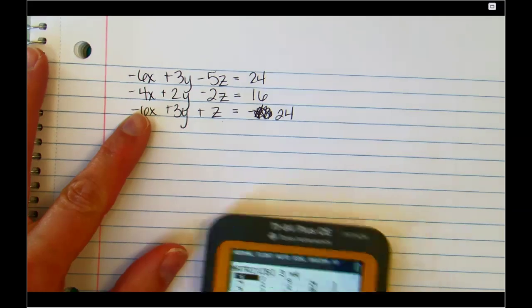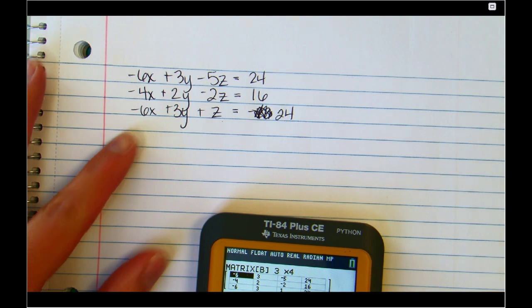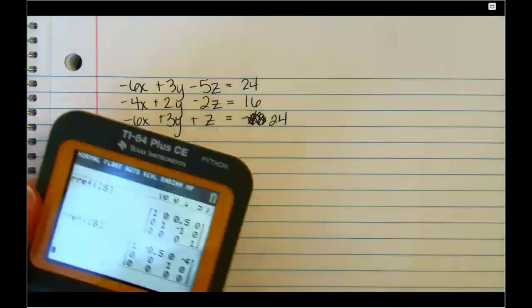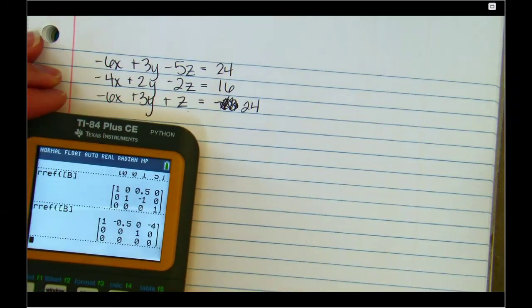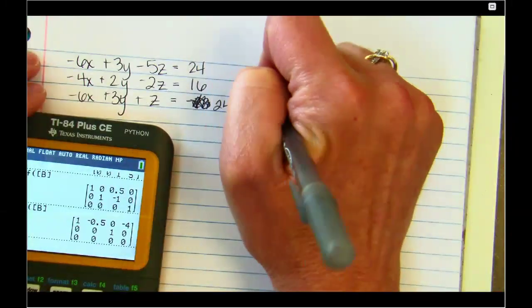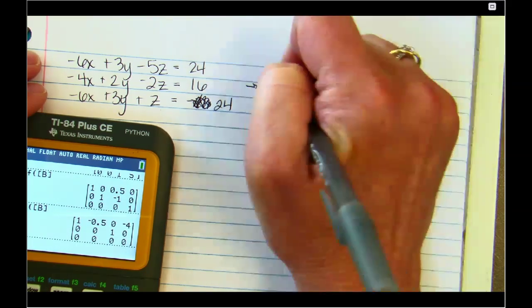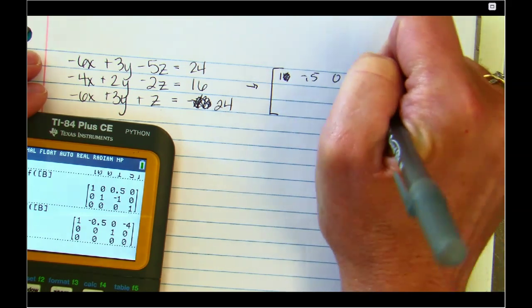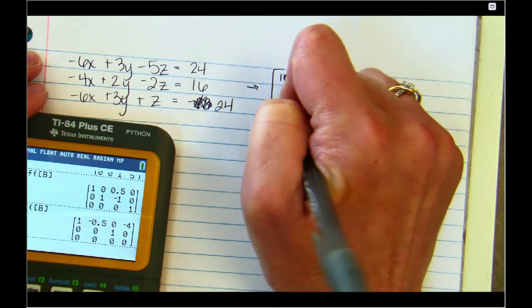Okay, you guys, if you are not paying attention and you're feeling like this is a fever dream and you're sleeping through it, you should probably pay attention here. The matrix has rows 1, -0.5, 0, -4, 0, 0, 1, 0, 0, 0, 0, 0.